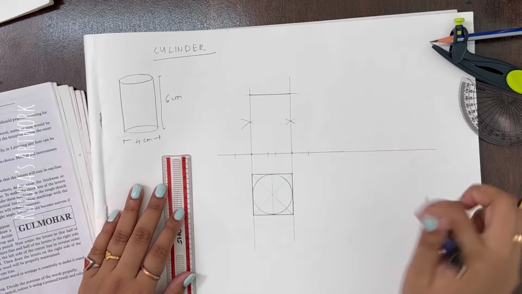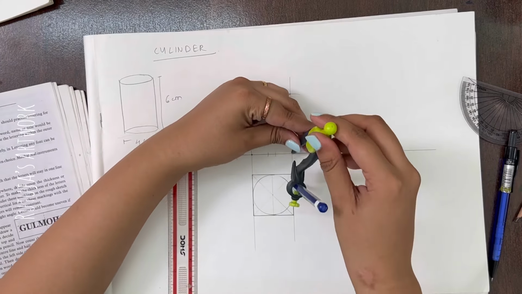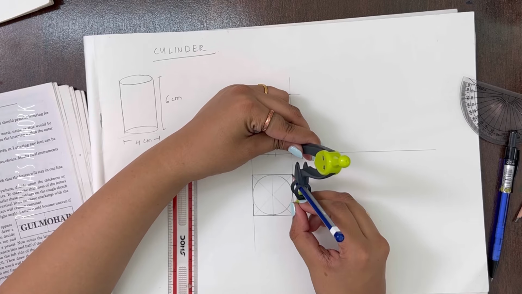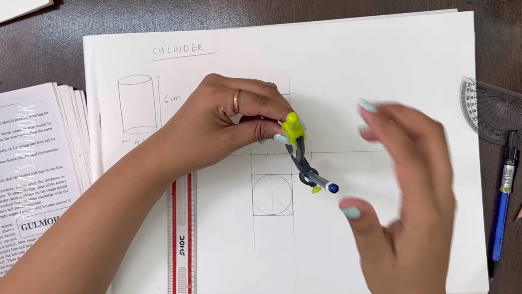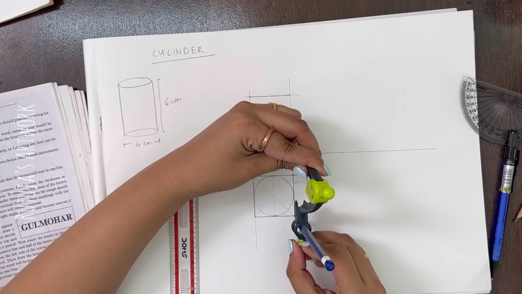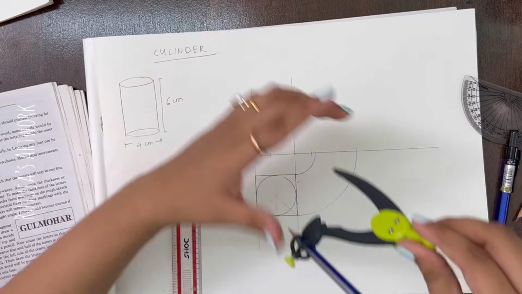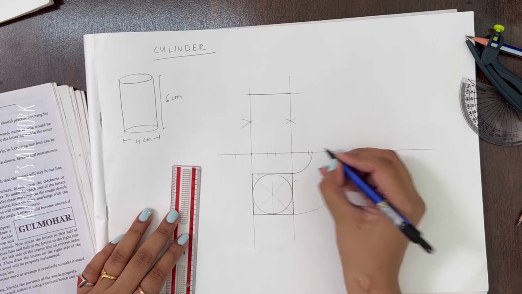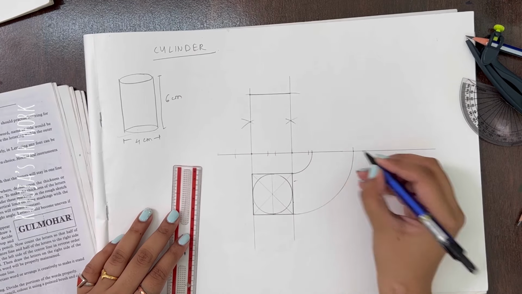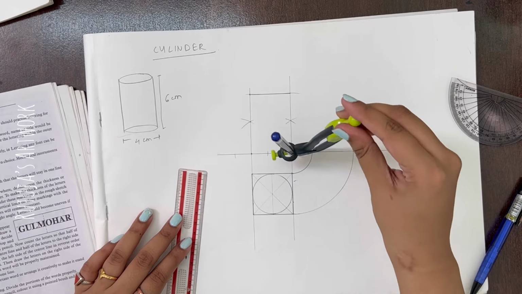Let's construct same here. Take a rounder, place it here. You have to take just the square. Mark the points. Let's make a perpendicular.